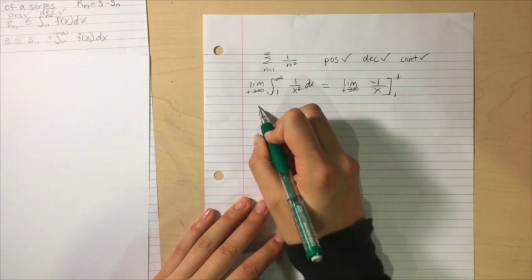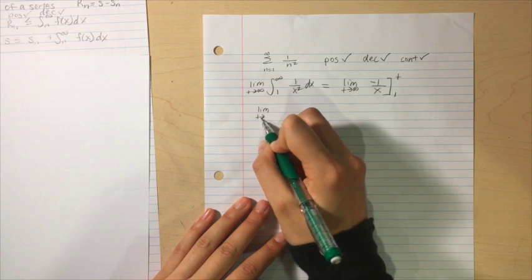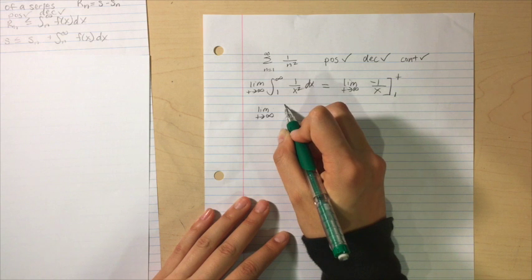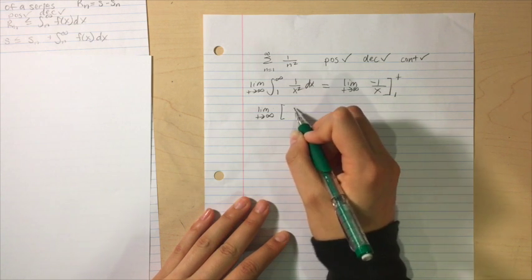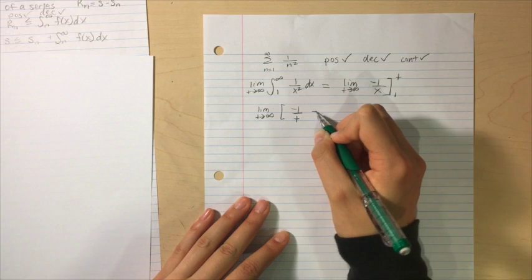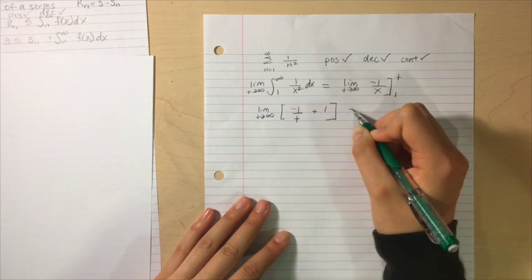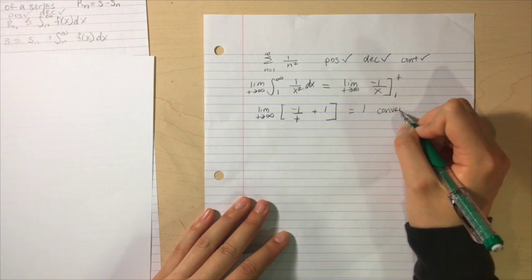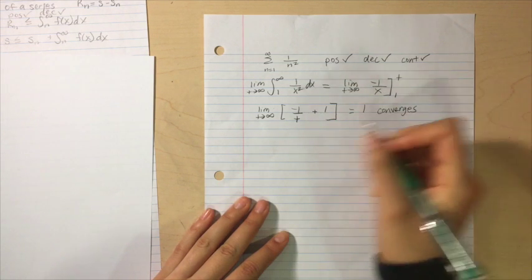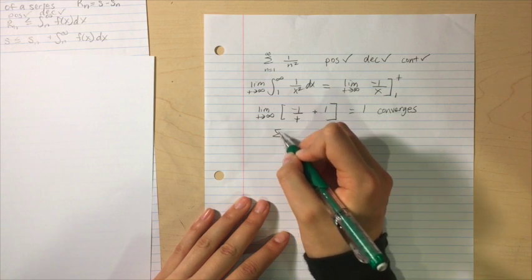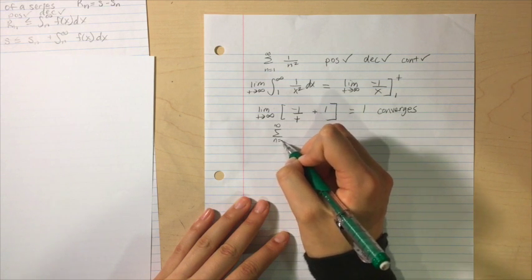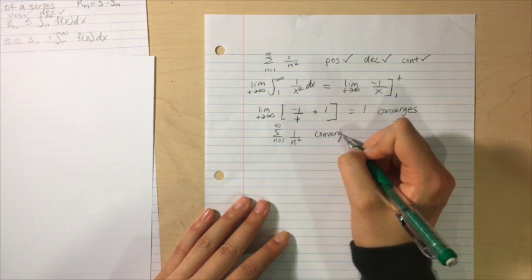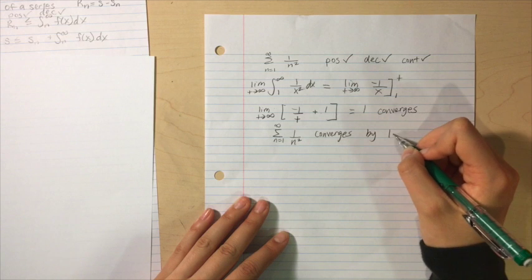Solving this, we get the limit as t approaches infinity of negative 1 over t plus 1. And this equals 1. Because this converges, the series converges by the integral test.